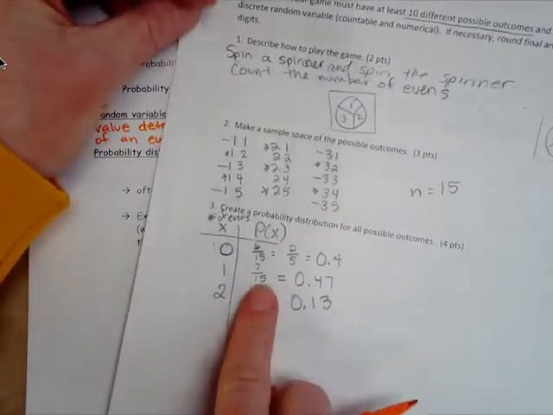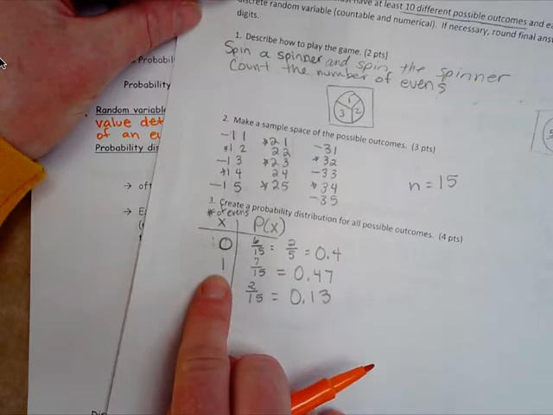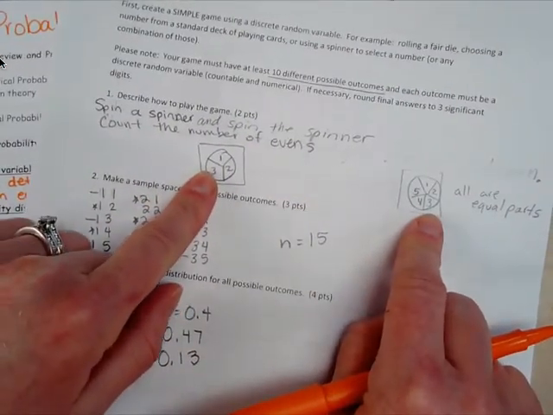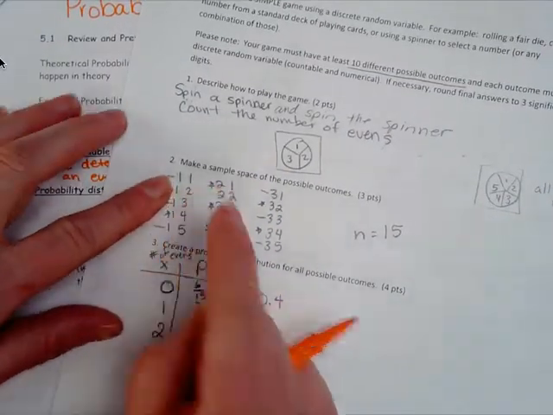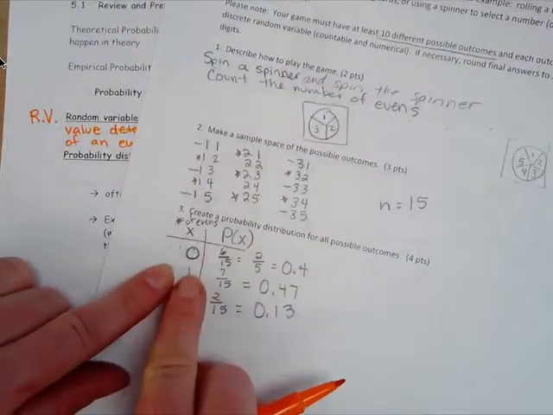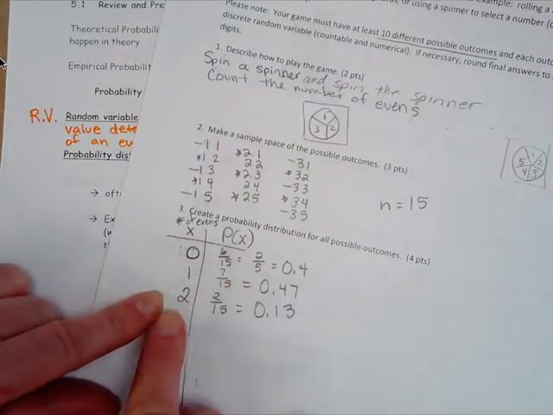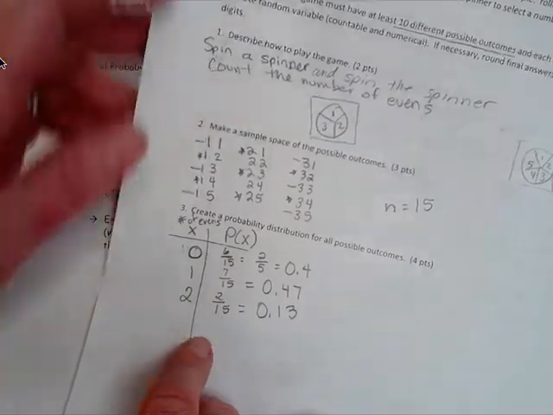So I'm going to show you this a little later too, but my x is how many evens I got. So here are the 2 spinners. I do both spinners. I look at the 2 numbers. If I get 1 even, then it goes under here. If I get 0 evens, it goes here. If I get 2 evens, it goes here. So I'm going to show you more on this as we go along.